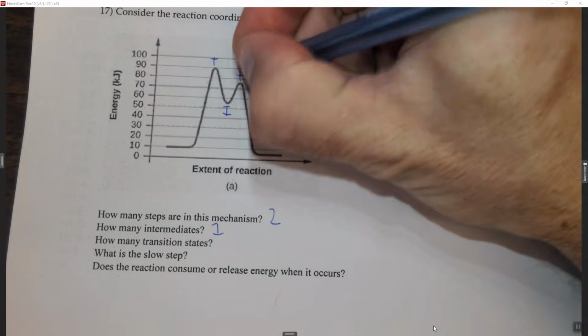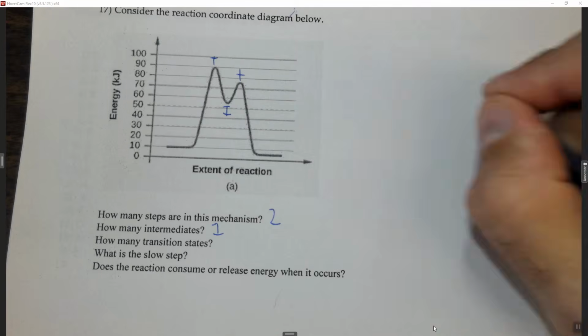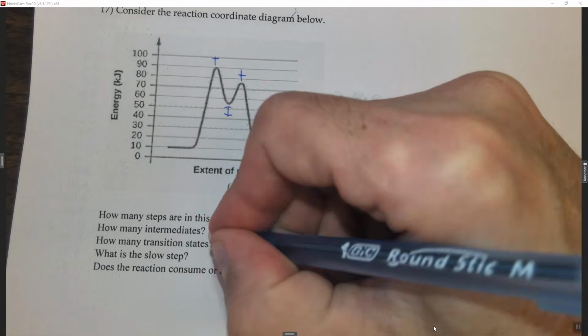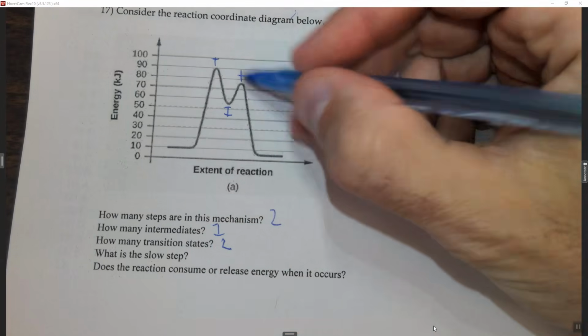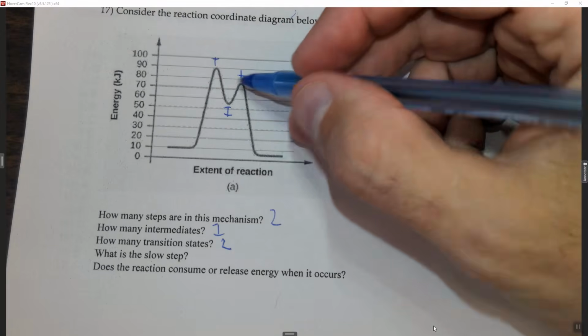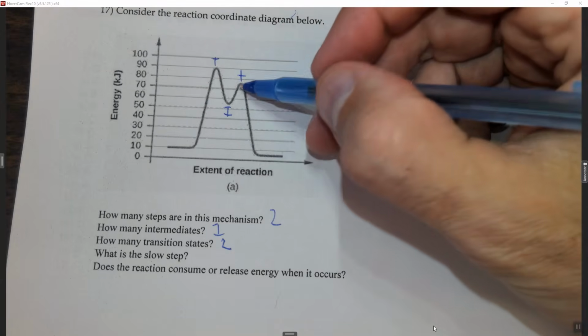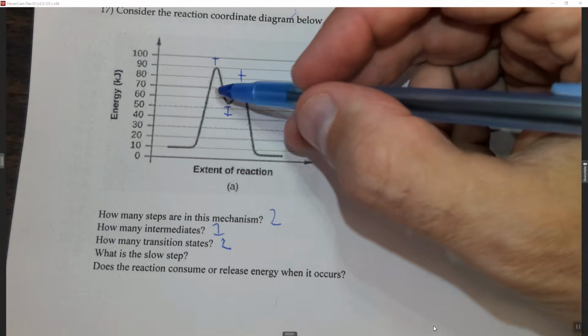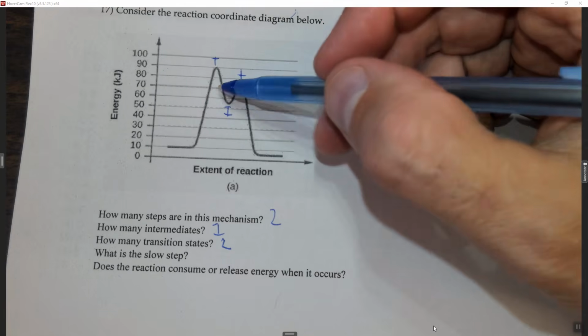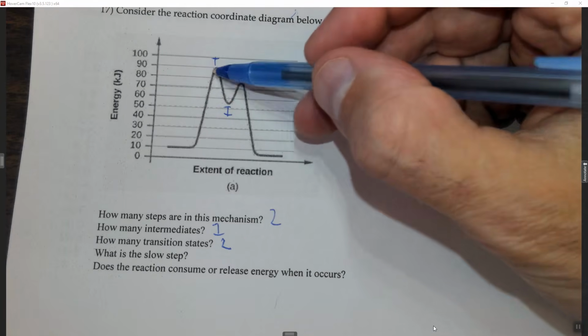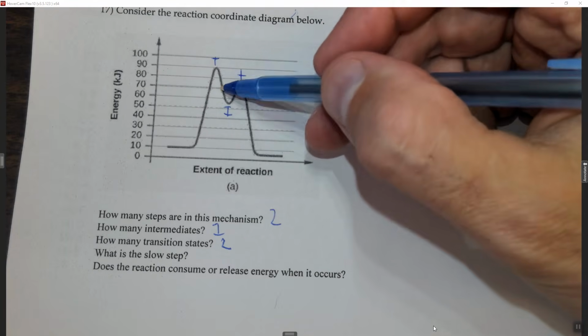How many transition states are there? There are 2 transition states. Basically, there are the same number of transition states as steps. Each high point here is a transition state. These transition states cannot be isolated, so we can't stop this reaction at these points up here. These are the particularly unstable things.